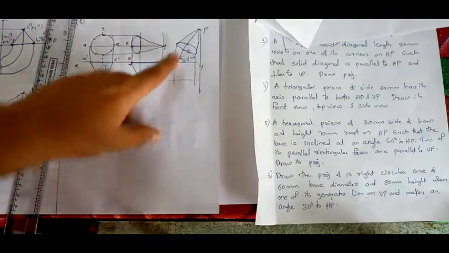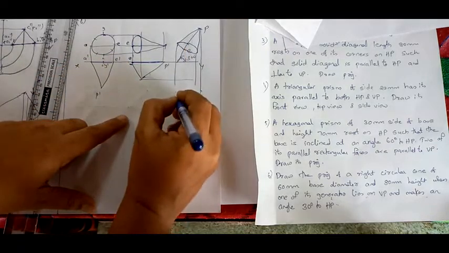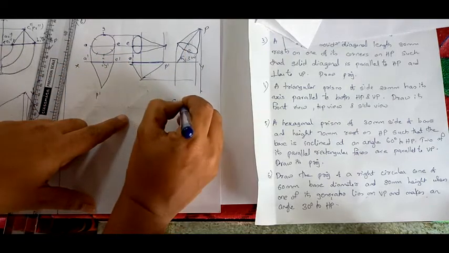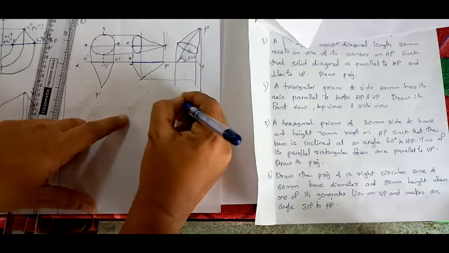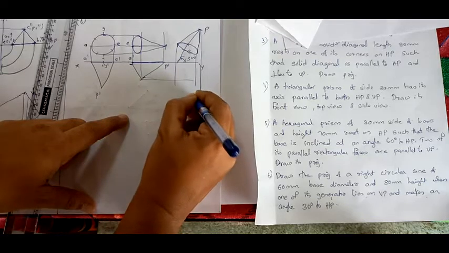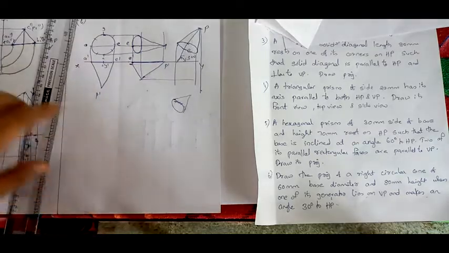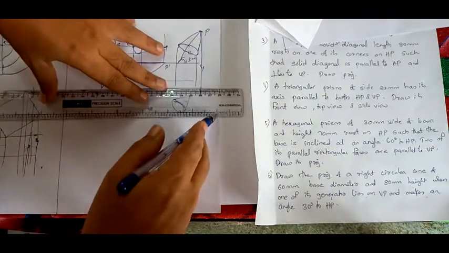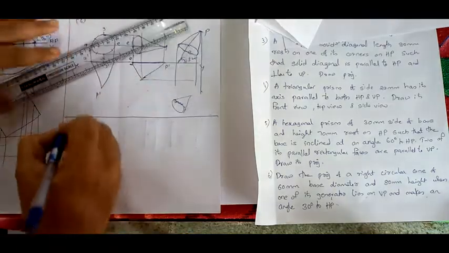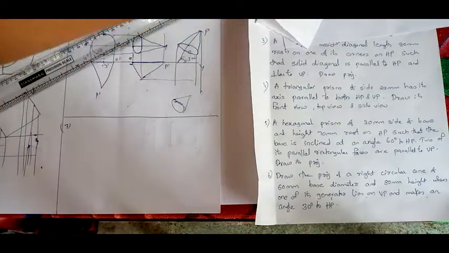Here the base is not visible, which means first you complete that ellipse, then you will get it like this, then rub it off and make it dotted. That I have already told you. Now the sixth question is also easy. Now we will move to the seventh question.